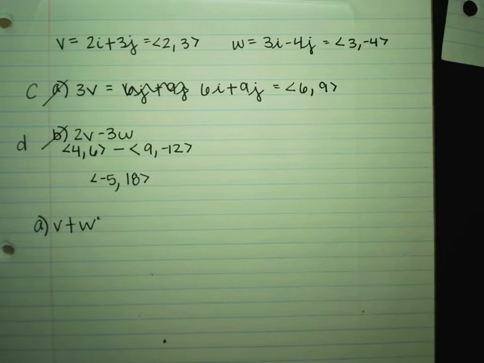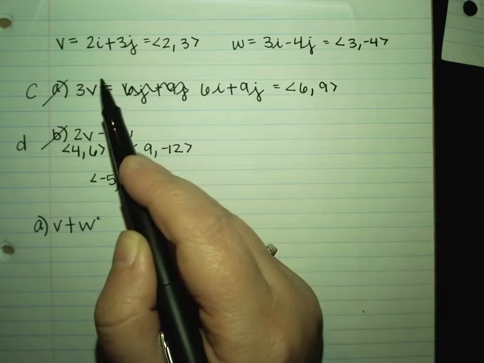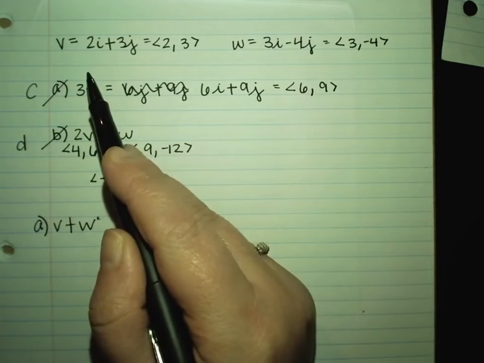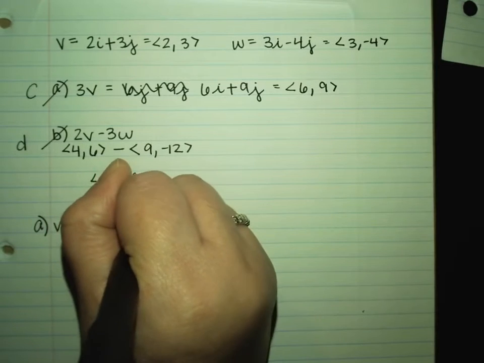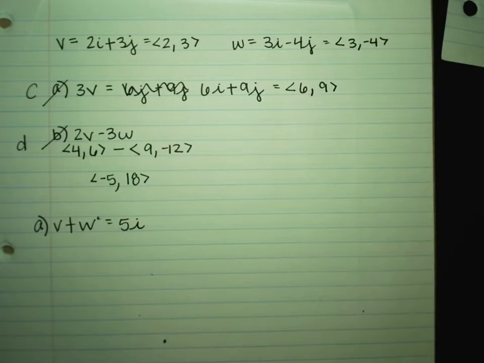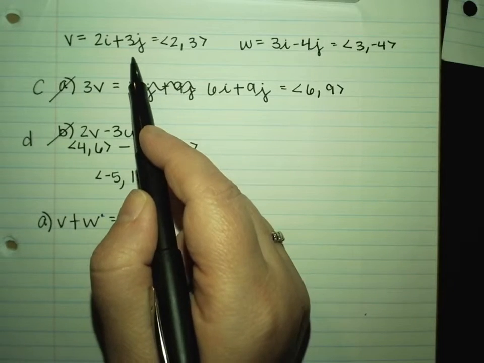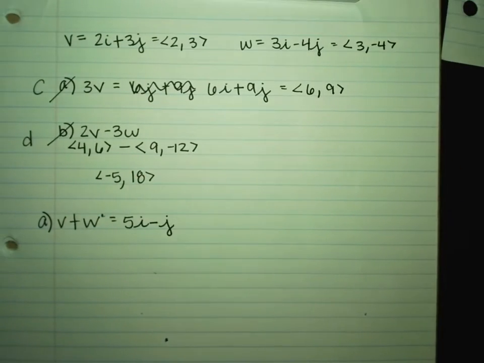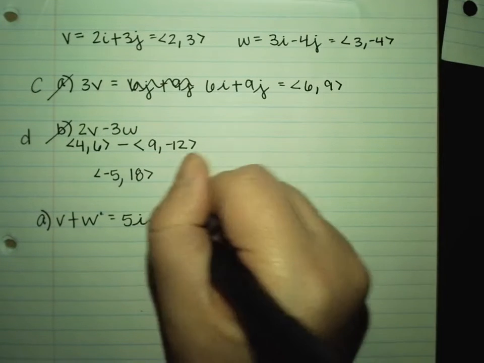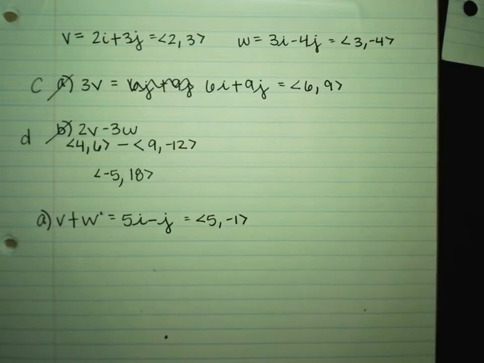V plus W. So just taking the horizontal components, adding them together. So 2 plus 3 is a 5i. Vertical components, 3j and negative 4j is a minus 1j. So you can write that as 5, negative 1.